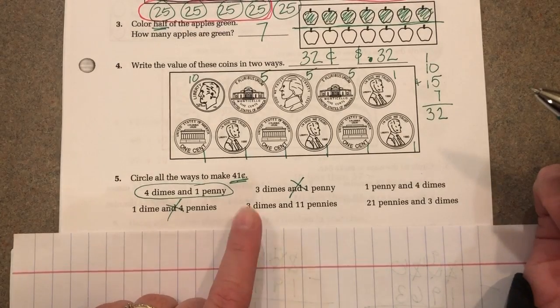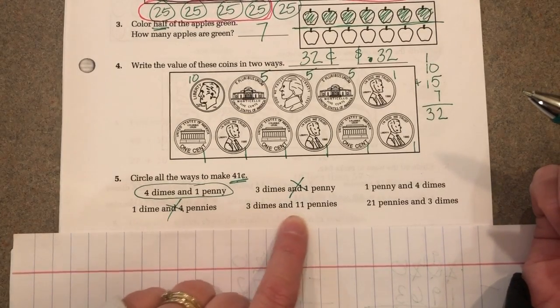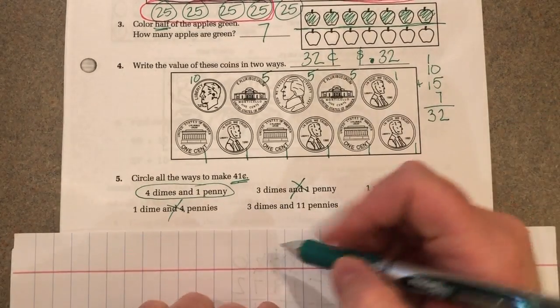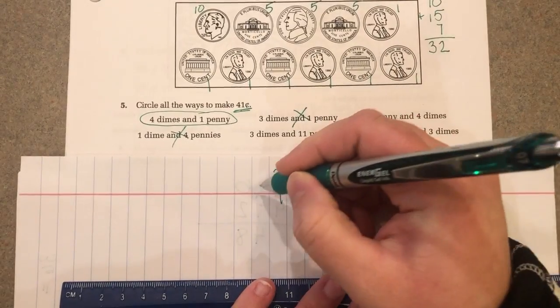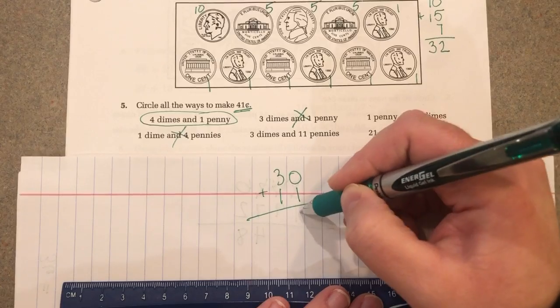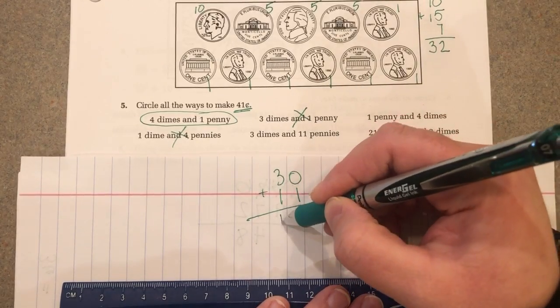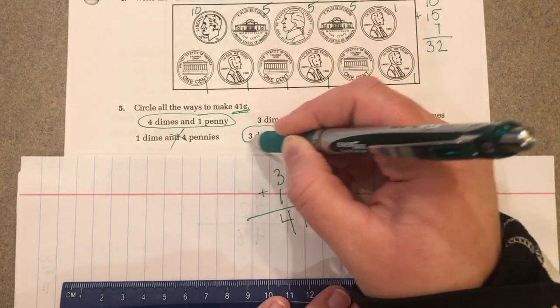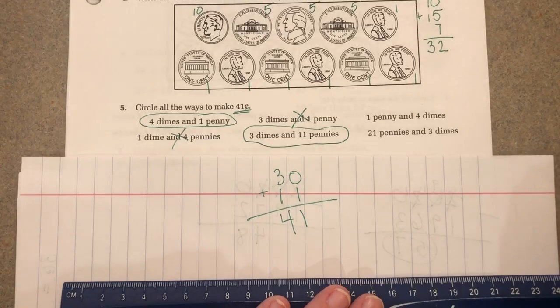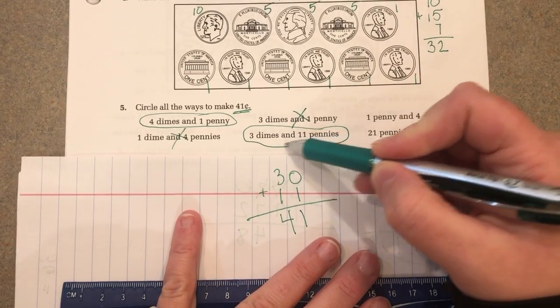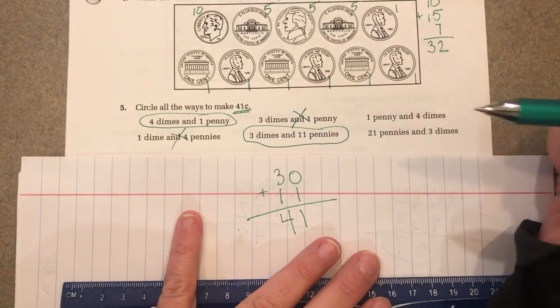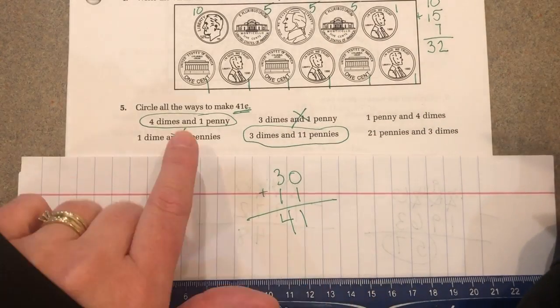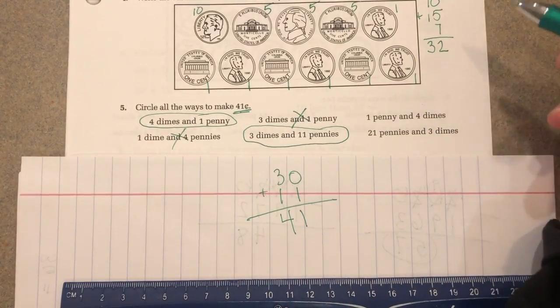3 dimes, 10, 20, 30, and 11 pennies. Well, 30 and 11. 1 and 4. That one works. We also could have taken this group of tens and put it over here for a dime and had 4 dimes and 1 penny. And then we could have also had something similar to this.